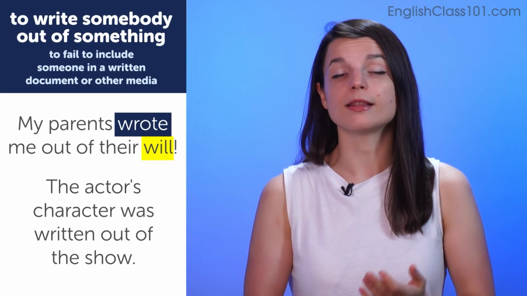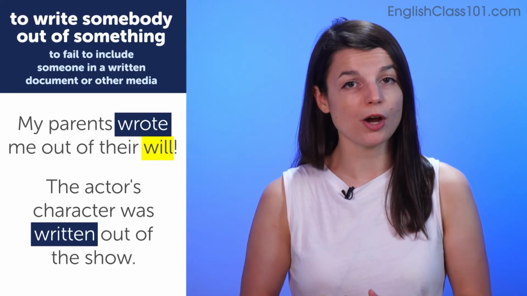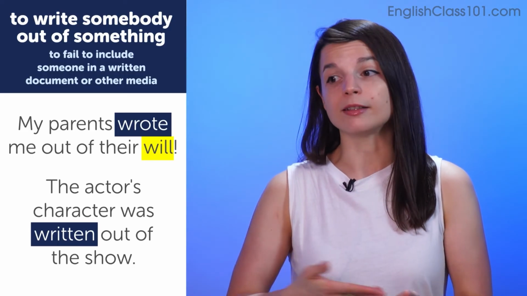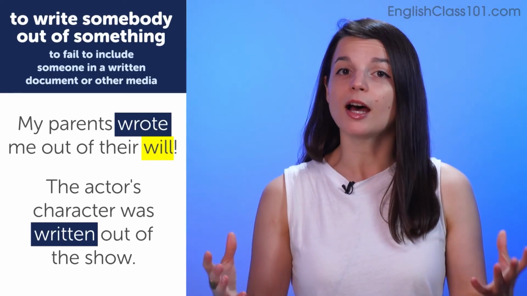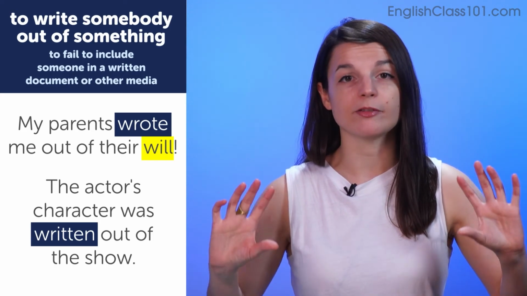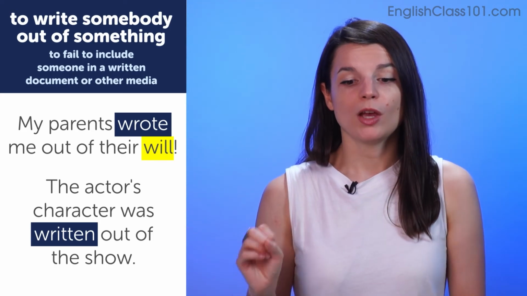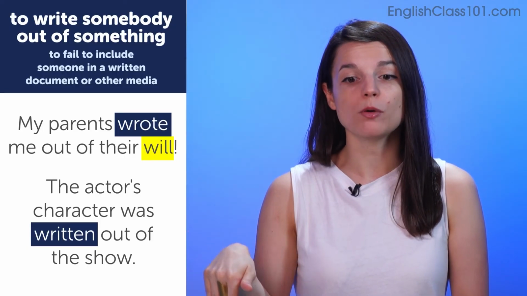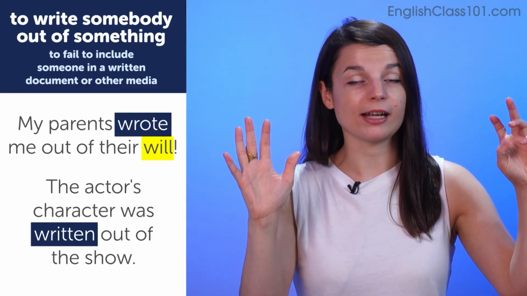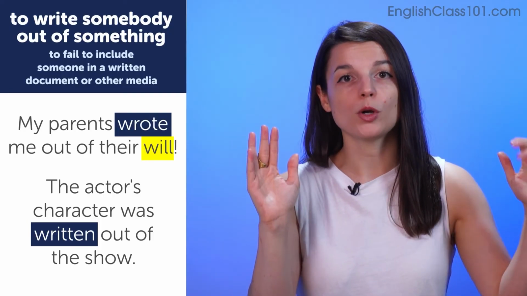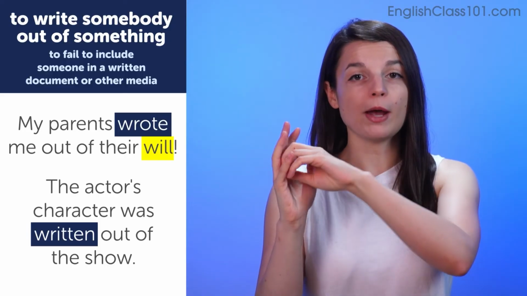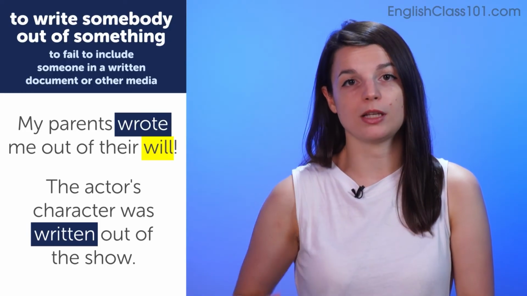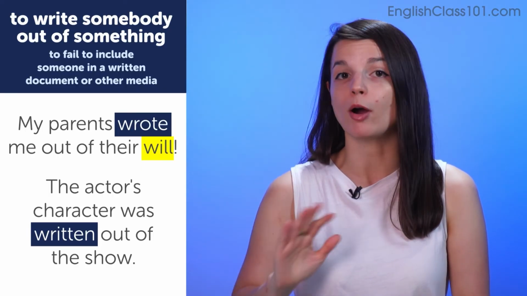The next example is, the actor's character was written out of the show. This is used if an actor needs to leave a show or an actor is fired from a show, for example. In this case, it's not a written document. In this case, it's a piece of media, like TV, for example. So an actor's character who is written out of the show means the people who are writing the script for the show choose to write the show in such a way that the actor's character disappears. So the actor's character is written out of the show. They are no longer a part of the story.